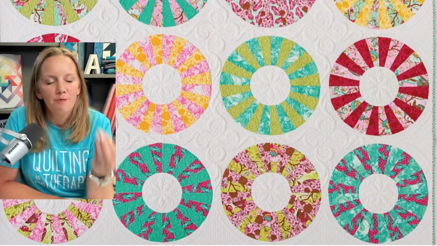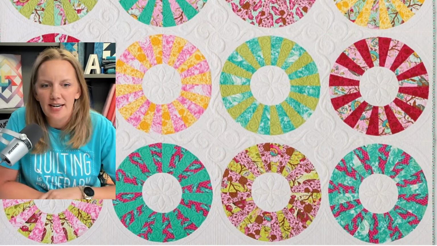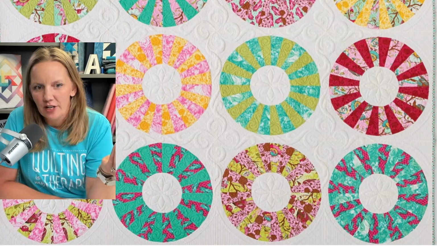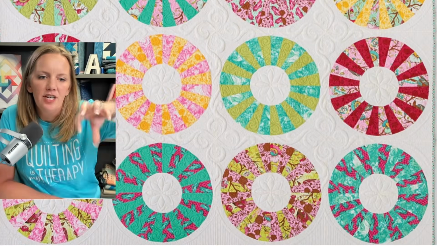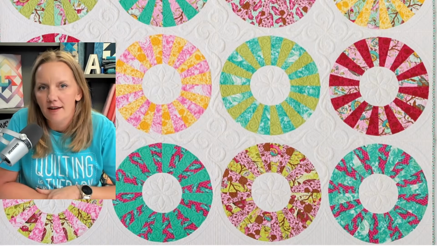Now, sometimes though, even though I like to mark registration lines, sometimes I will mark the whole design out. And I know it's kind of hard to see here. This was the very first quilt I did for Tula Pink. And I wanted to do this scroll kind of motif in between the blocks, and I wanted them all to be exactly the same.